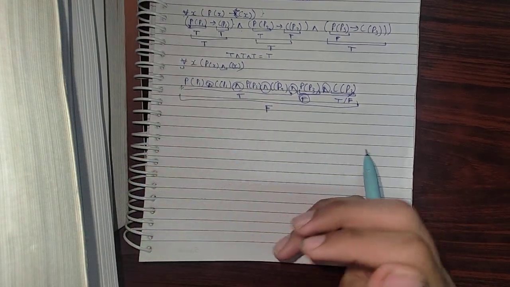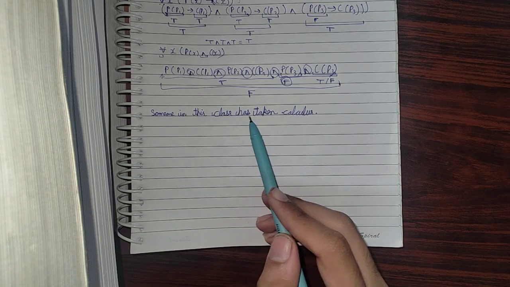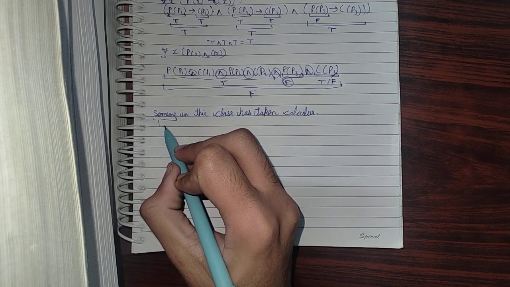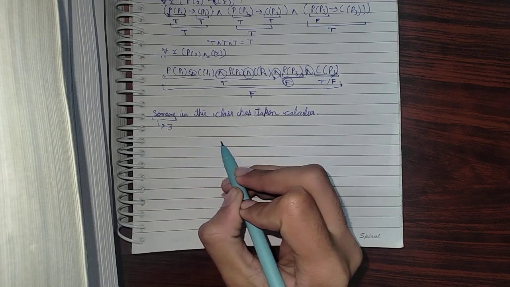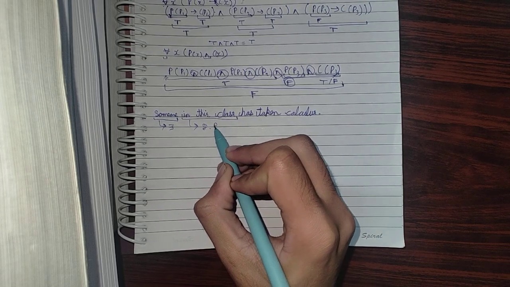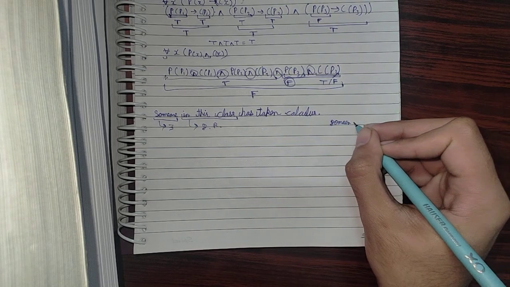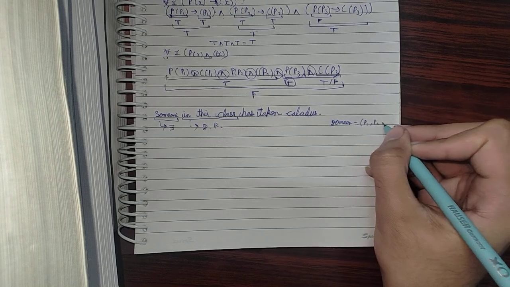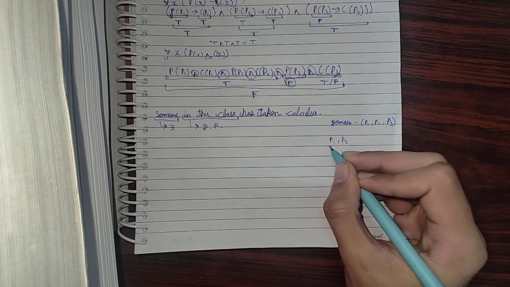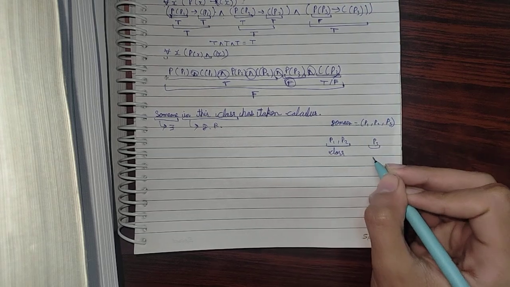Now if I take another example with there exists. I took the example: someone in this class has taken calculus. From "someone" we can conclude that we need to use there exists. "In this class" means domain reduction needs to be used. Over here again we take the domain as P1, P2 and P3. Again we take the same configuration where P1 and P2 belong to the class and P3 doesn't belong to the class.